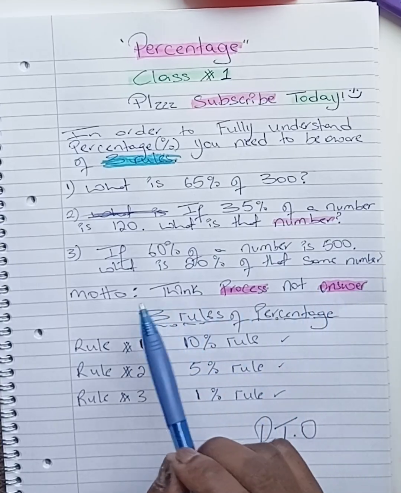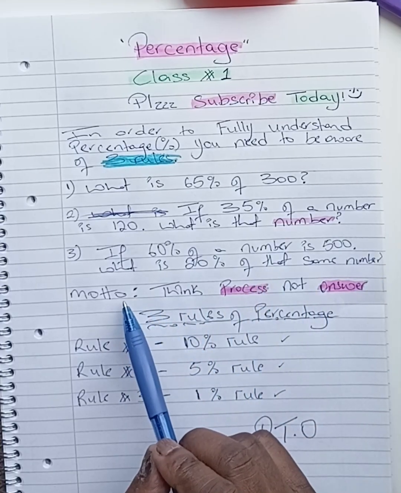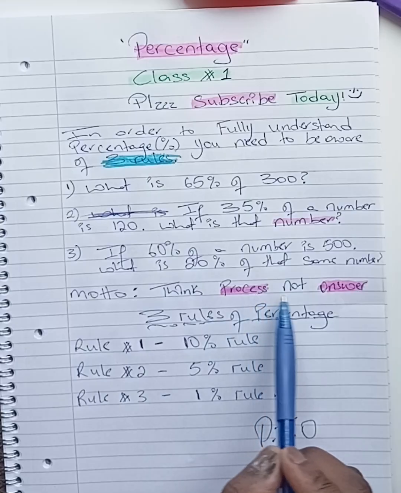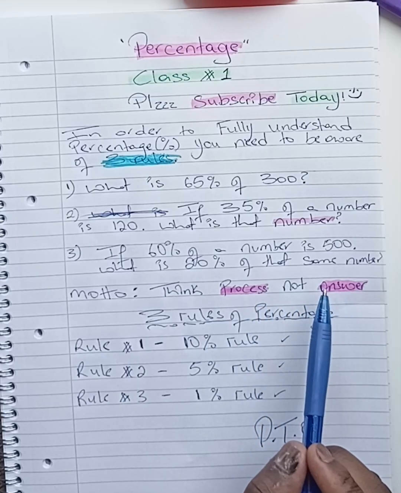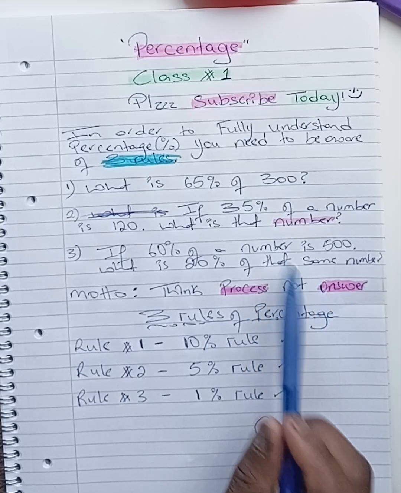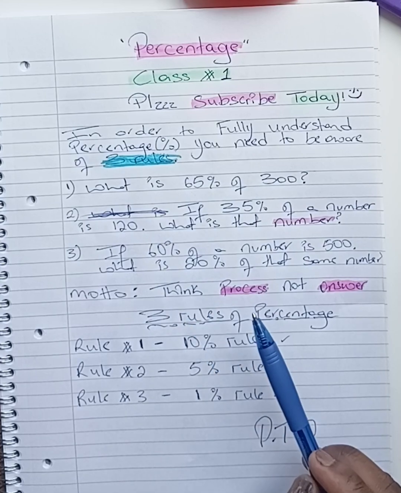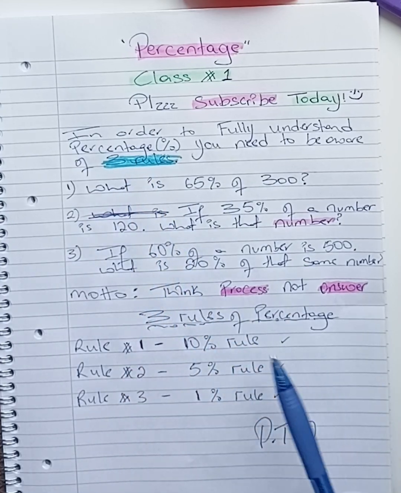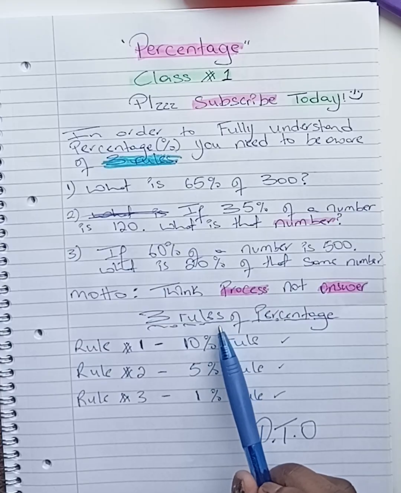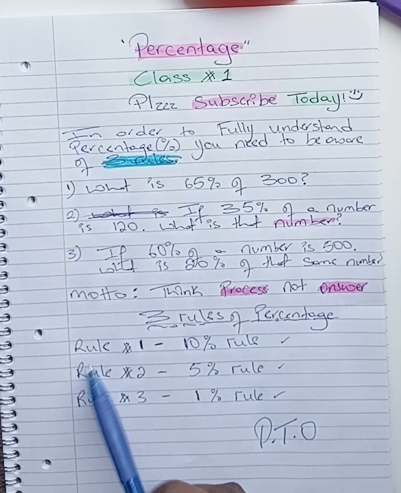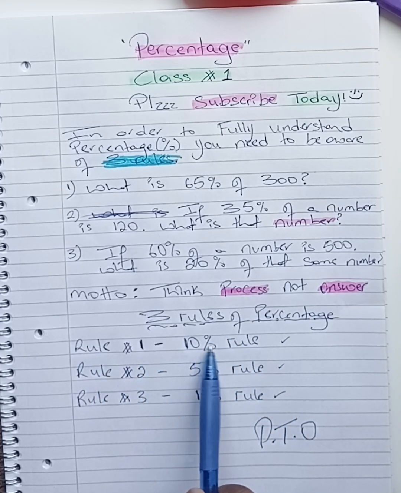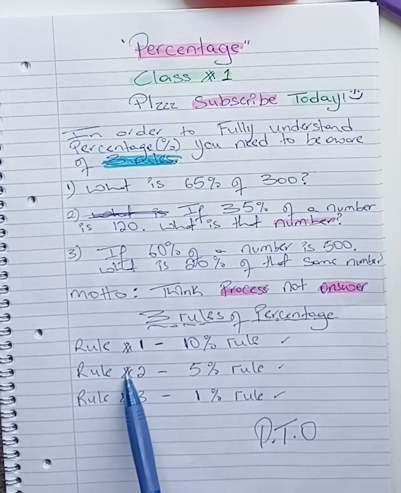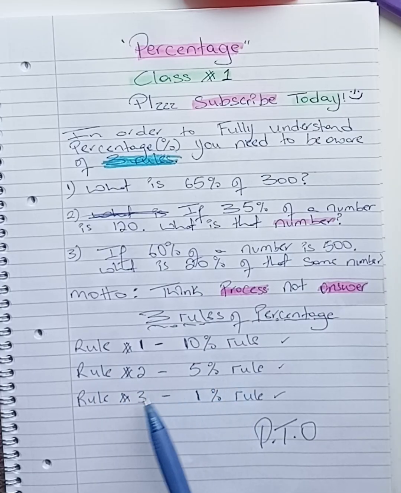So for you to fully understand, you have to bear in mind the motto: think, process, not answer. When I think about the answer for now, you get me? Before we get to them here, we have to understand the 3 rules that I've spoken about up here. Now, what are the 3 rules? The 3 rules of percentage are: rule number 1, the 10% rule. Rule number 2, the 5% rule. And rule number 3, the 1% rule.